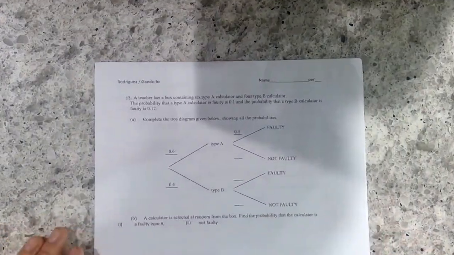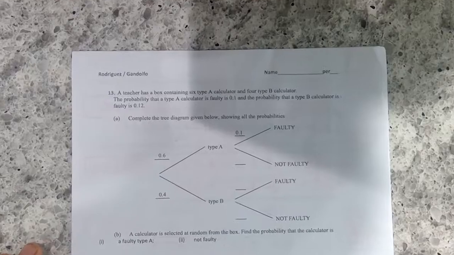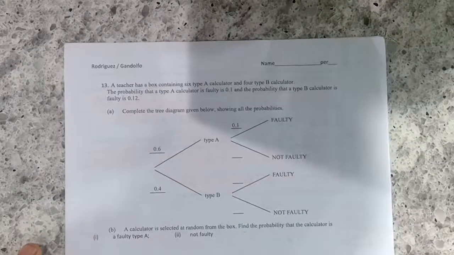And then our last problem. This is a tree diagram, and kind of like this problem. Here we go. Take a minute, read it to yourself, try to set it up before I get started.